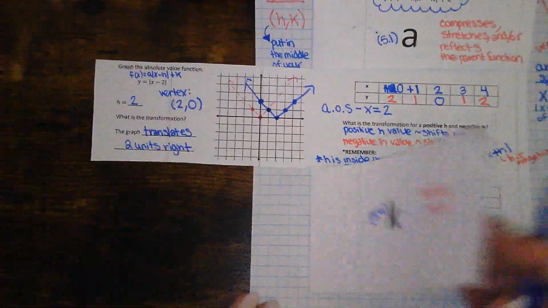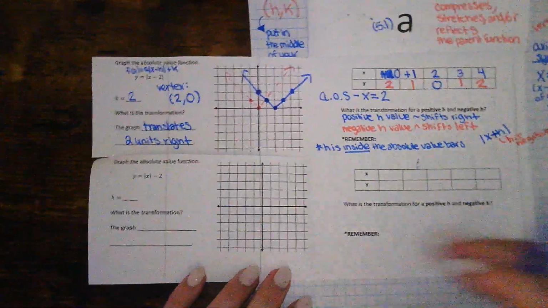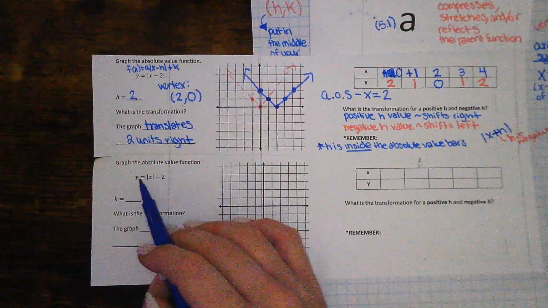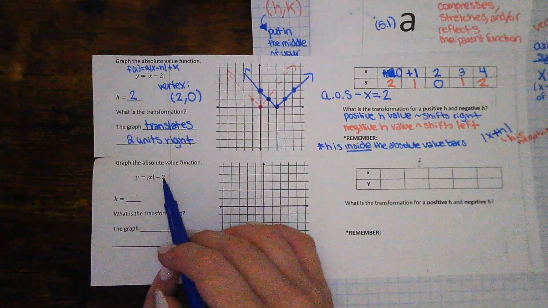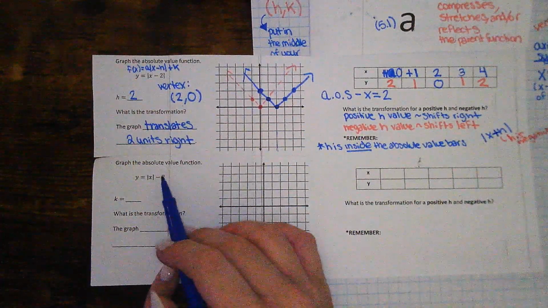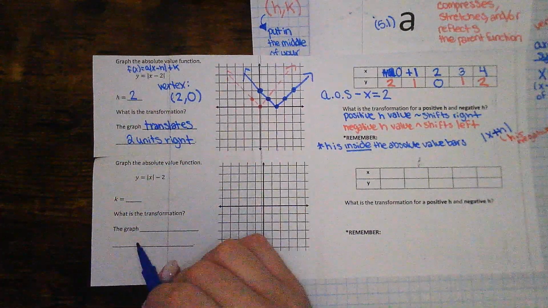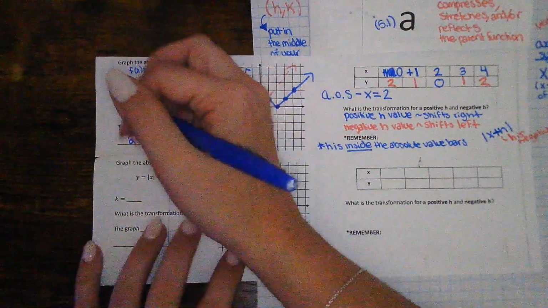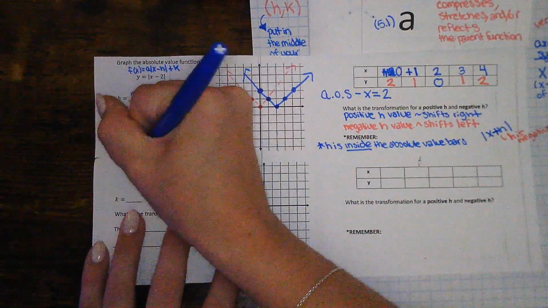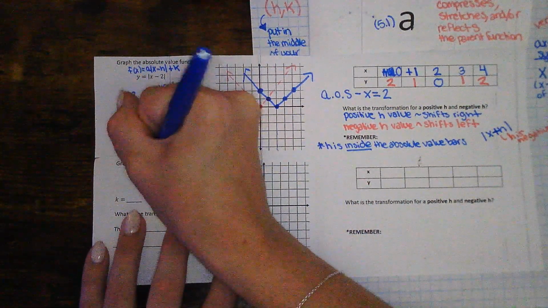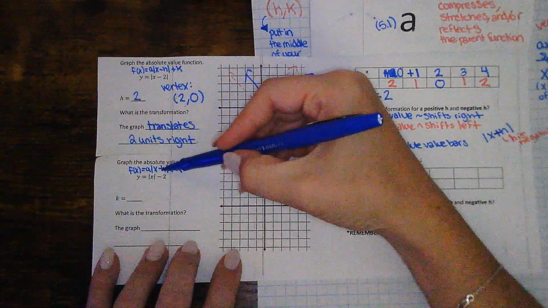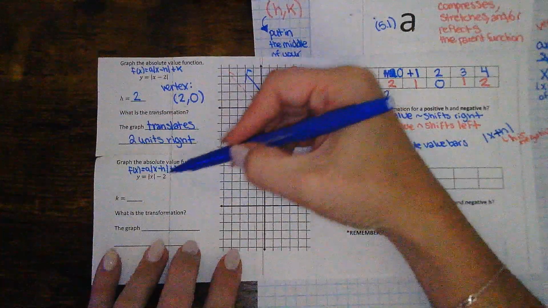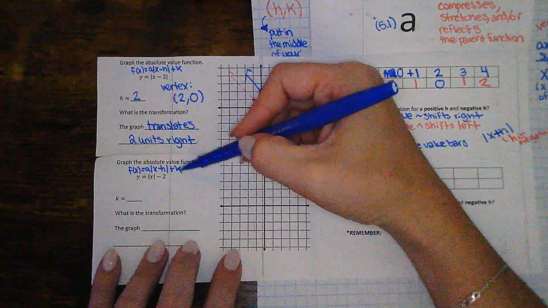Okay, now let's look at the vertical shift. So here we're graphing the absolute value function y equals the absolute value of x minus 2 again, except the minus 2 is outside of the absolute value bars. So rather than that being an h value, it's actually the value of k.